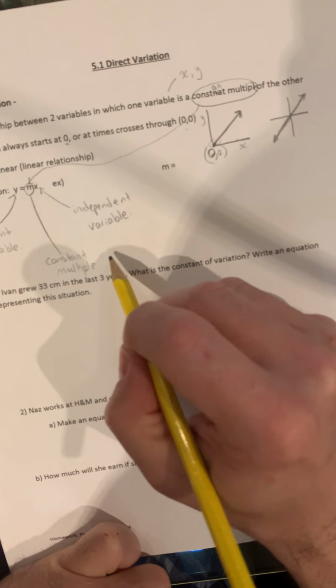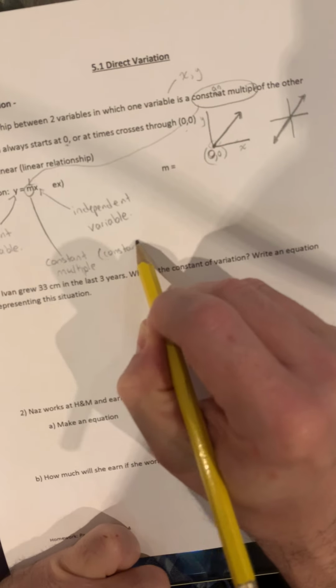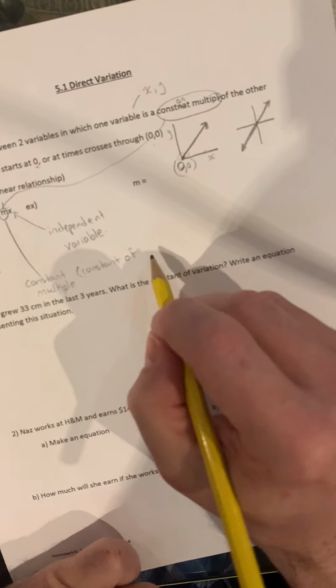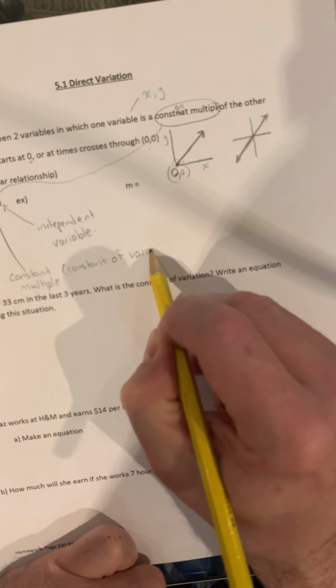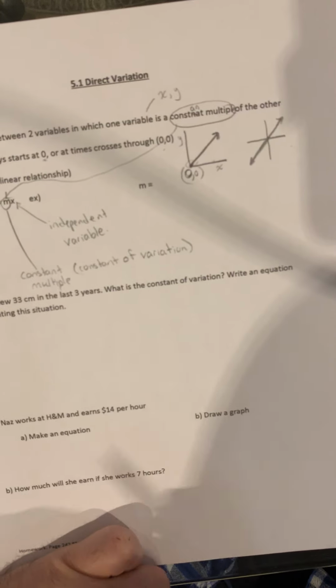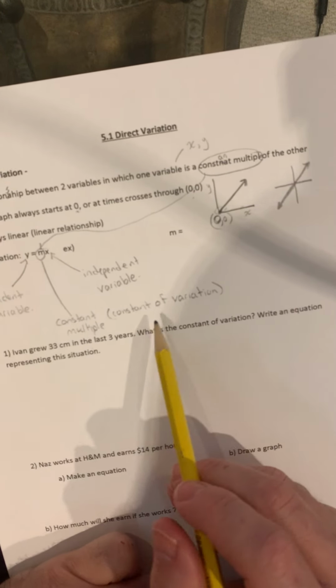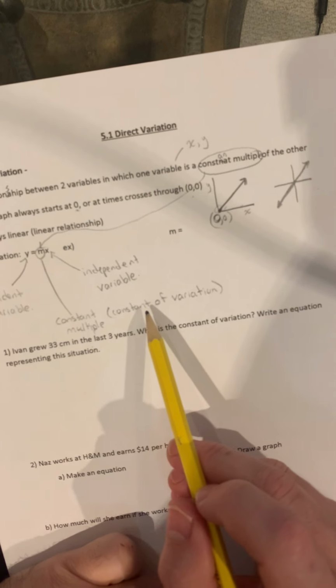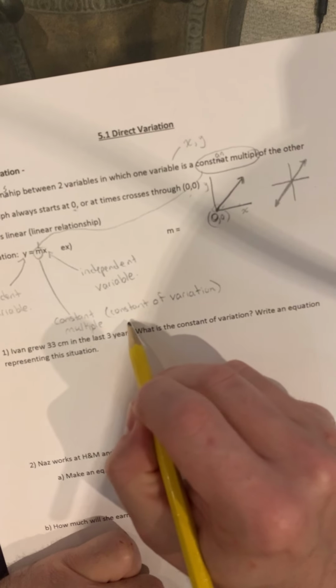This is also called the constant of variation. Okay, so m is the constant multiple or the constant of variation. And this is what the graph is changing by. So what it's going up by.